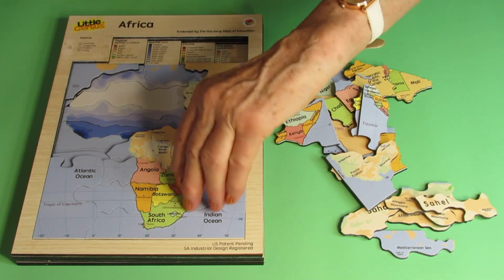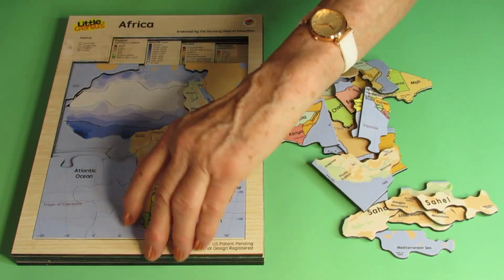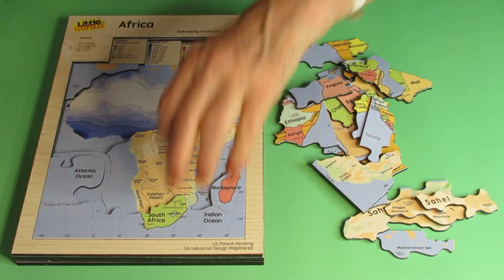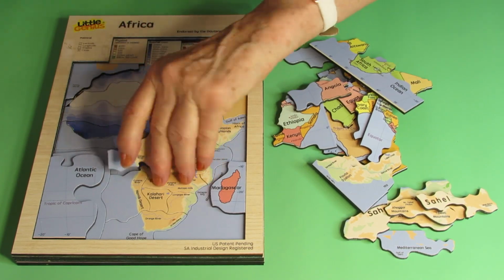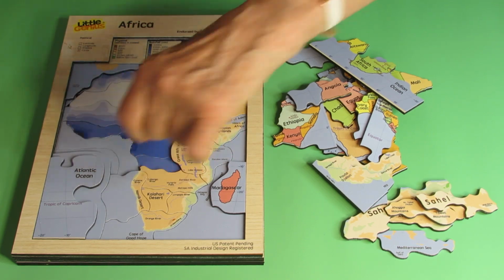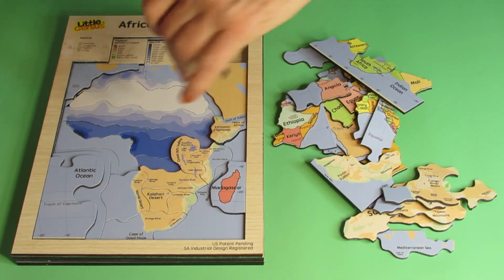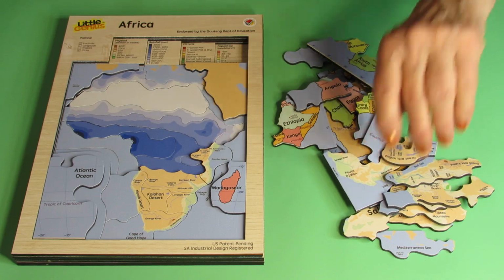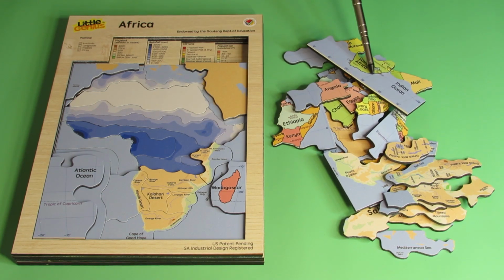Oh, it's very interesting to see that the rainfall in Africa gets higher toward the middle of Africa. Of course, that is where the equator is, and in the first layer you can see the position of the equator.